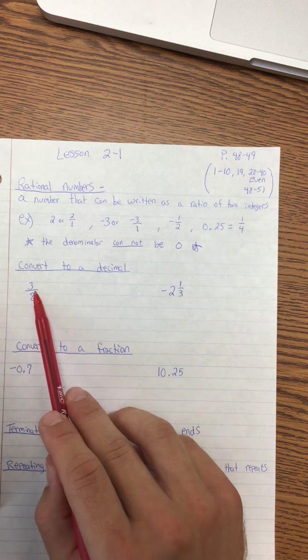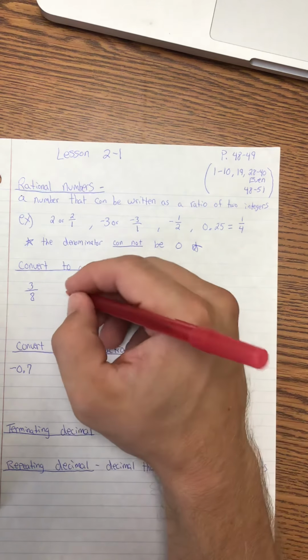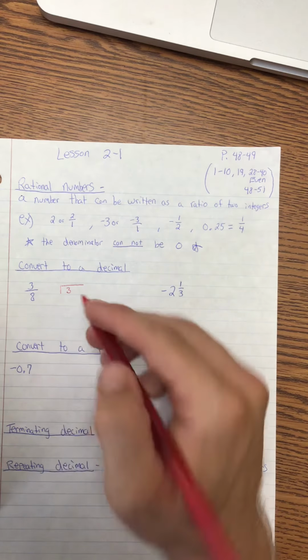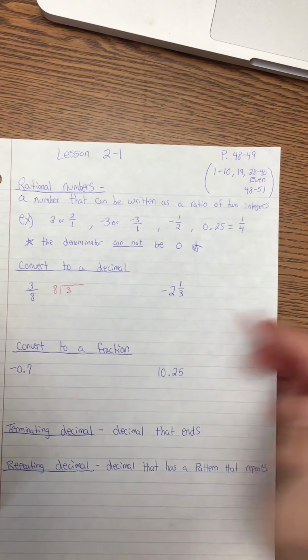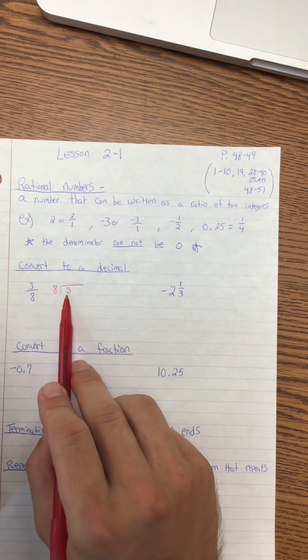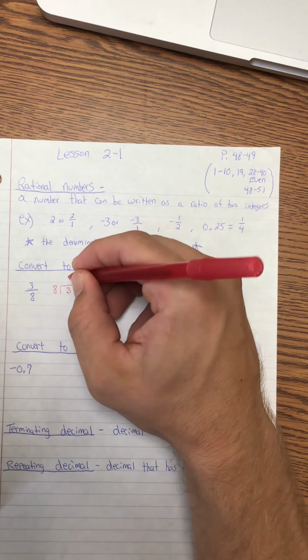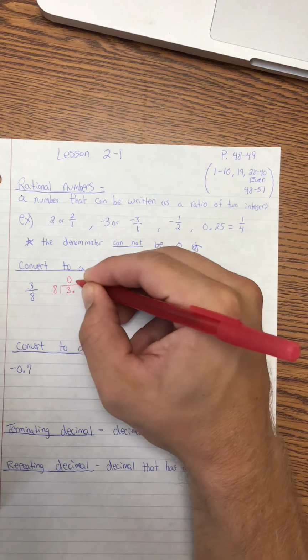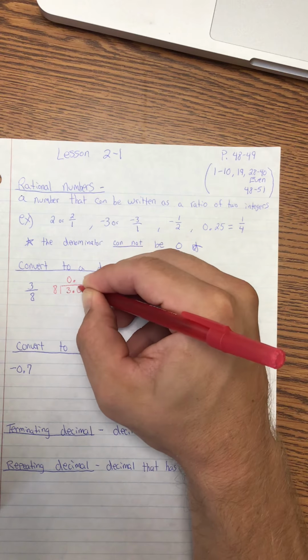If I were to ask you to convert this fraction to a decimal, we are going to have to divide. You will put the numerator on the inside of our division and the denominator on the outside. Top number always goes on the inside. And then you have to ask yourself, how many times does 8 go into 3? Well, 8 goes into 3 0 times. It's too big. It does not fit into 3. We need to add our decimal and bring the decimal up and drop down a 0.